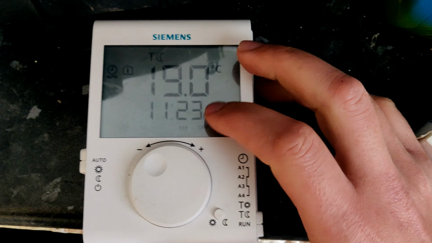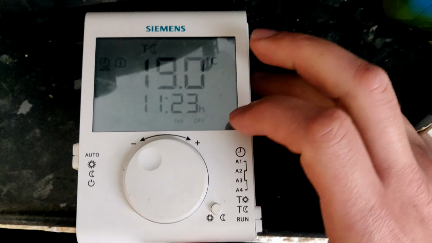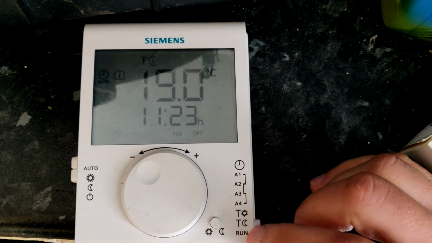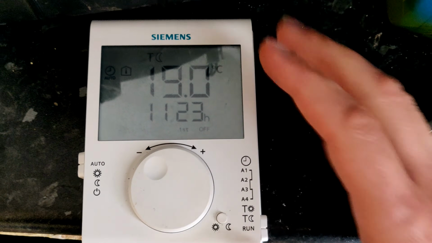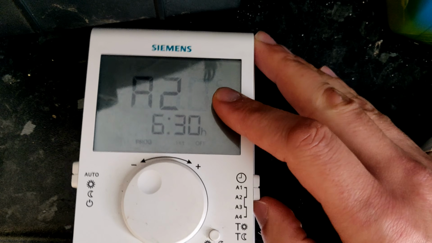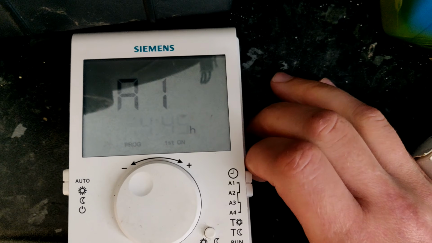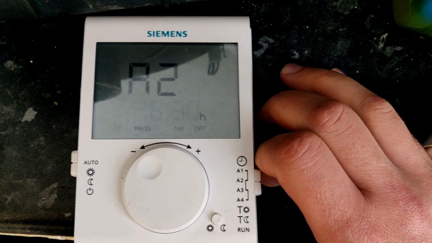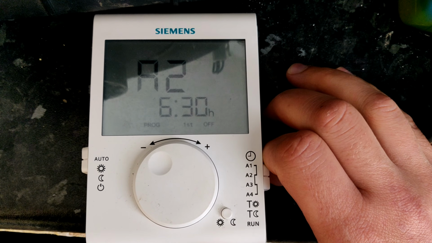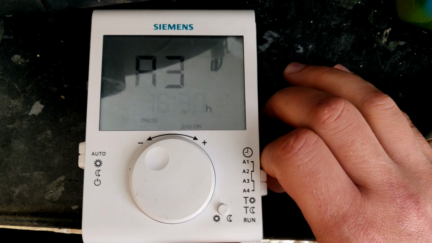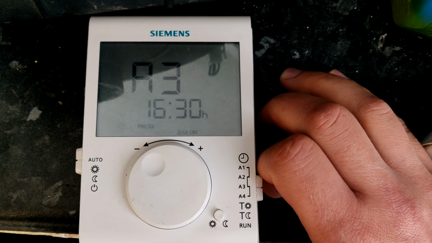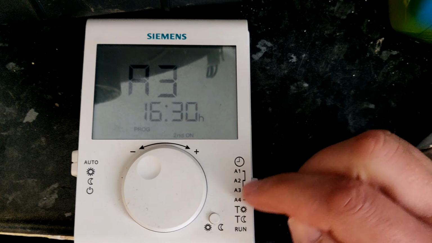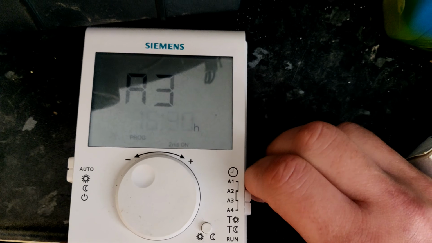So right now it is 11:33 in the morning, and it shows energy saving mode because comfort mode starts in the early morning, then it switches off at 6:30, and the next comfort mode starts just in the afternoon, evening time. So we are right now between A2 and A3 in time.